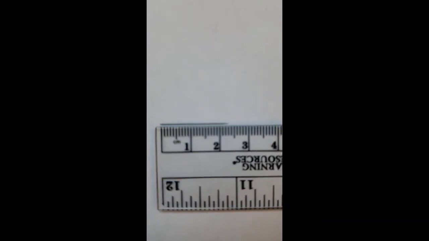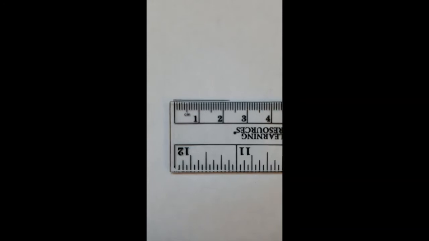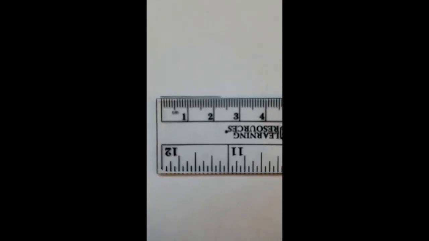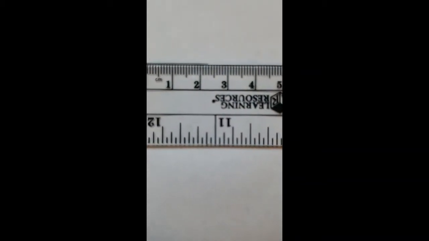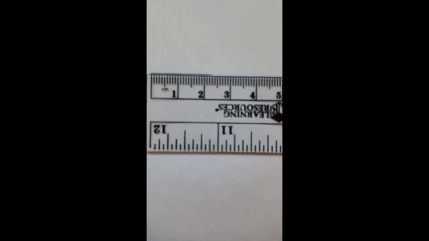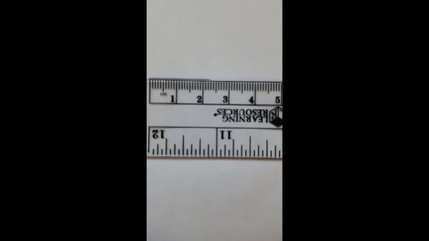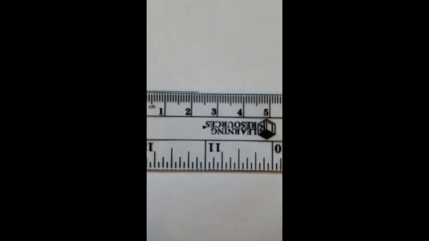So now I'm measuring this line. And you see here, it's at least 2 centimeters for sure. And then we have 2.1 centimeters, 2.2 centimeters, and it doesn't quite reach the 2.3 centimeters. So we have to estimate in between the 2.2 and 2.3 centimeters. We're estimating there.